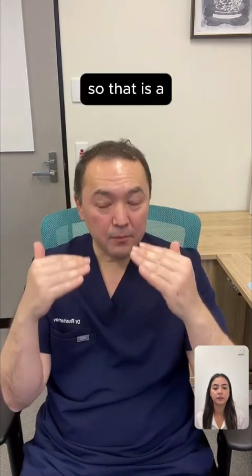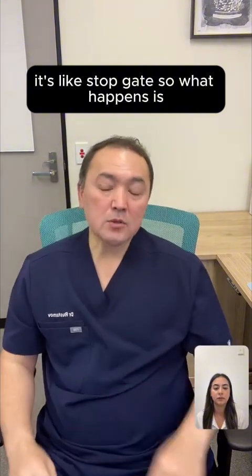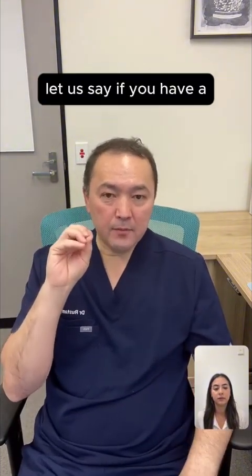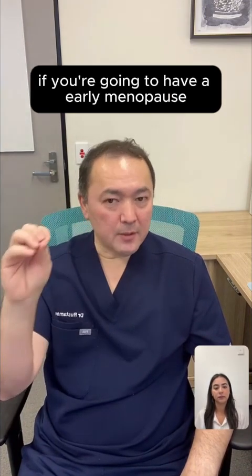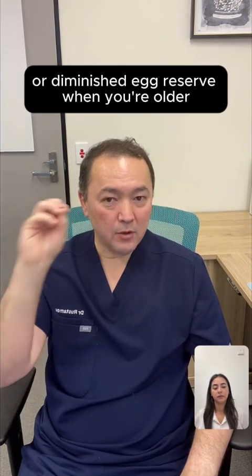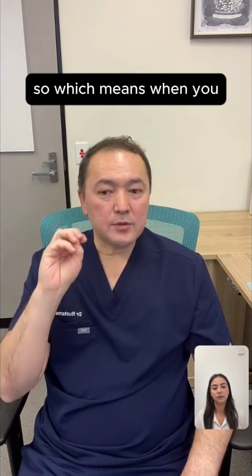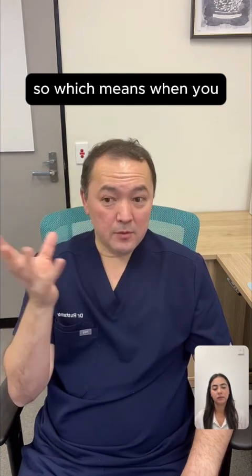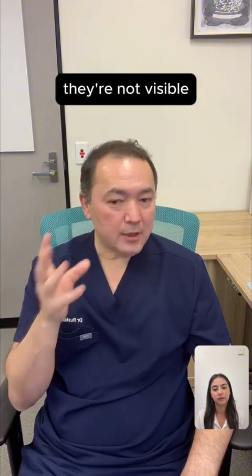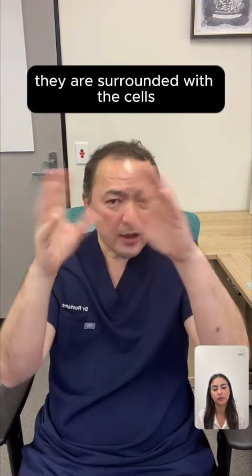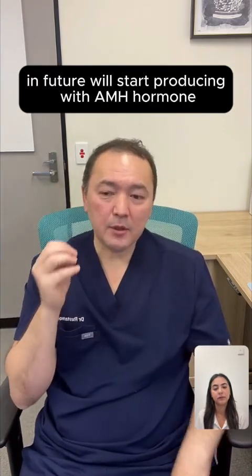So that's a hormone which we call an inhibitor. It's like a stop gate. So what happens is, let us say you are born with a very low egg reserve, if you're going to have an early menopause or diminished egg reserve when you're older, so you are born with a very small number of eggs. When you're ready to have kids, on your ovaries you have thousands of sleeping eggs. They're not visible. They're surrounded with cells which in future will start producing AMH hormone.